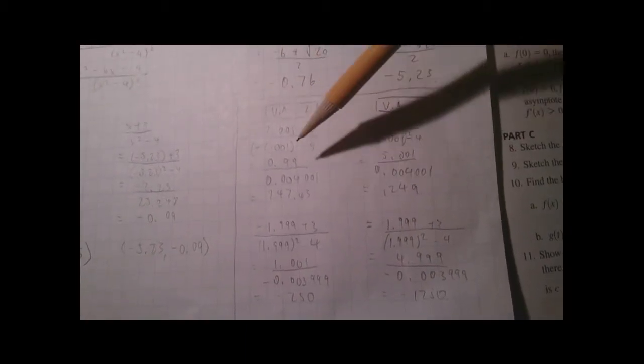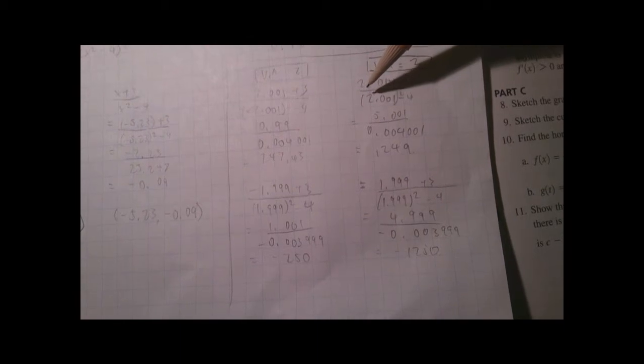Now we can draw a table, and then using the table we can show which intervals are increasing or decreasing, or we can use values that are extremely close to the vertical asymptotes and plug them into the equation to create points that will show whether the graph is increasing or decreasing.